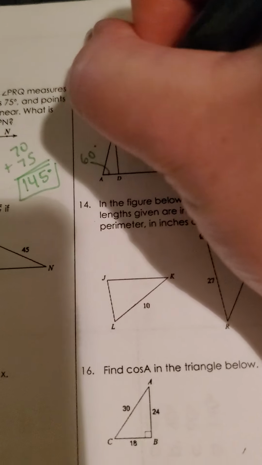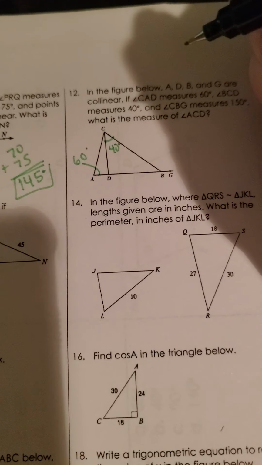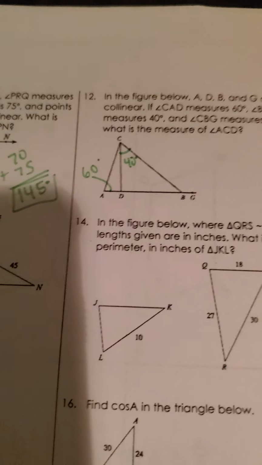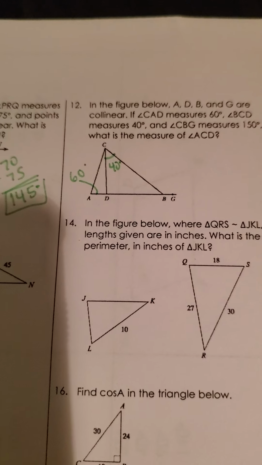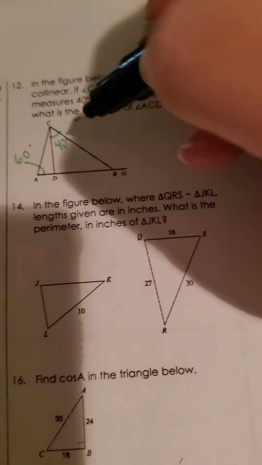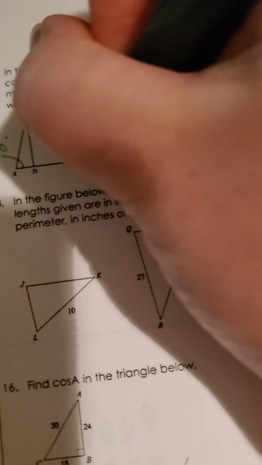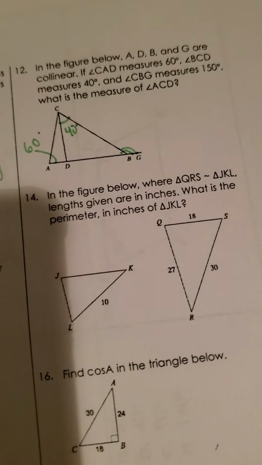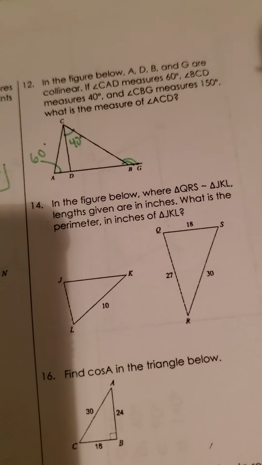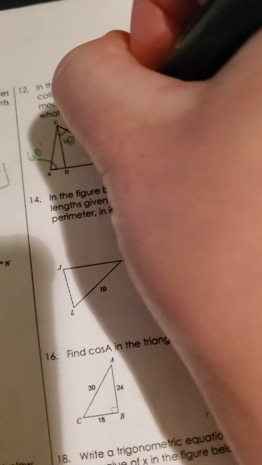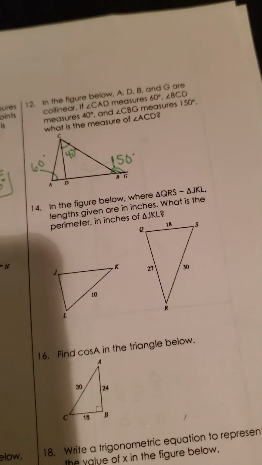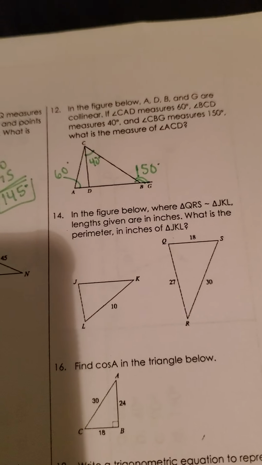This one here, just there on that side, not the whole thing. And angle CBG, CBG is this exterior angle here. And that one is 150 degrees. What is the measure of angle ACD?